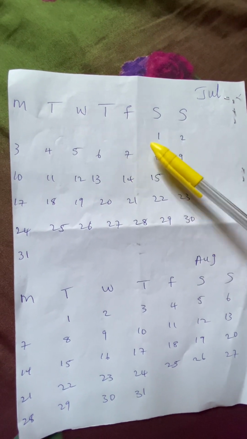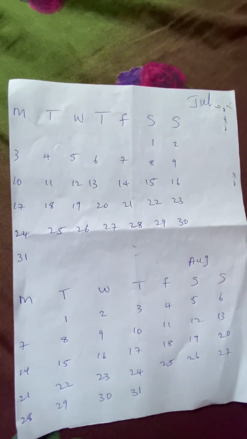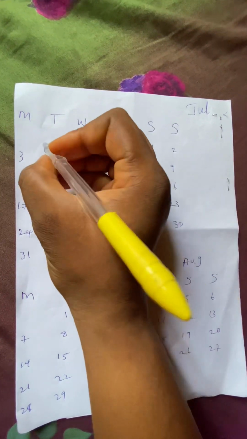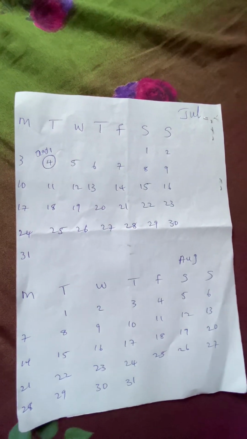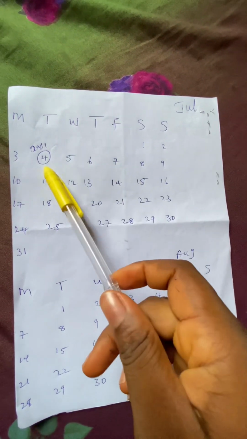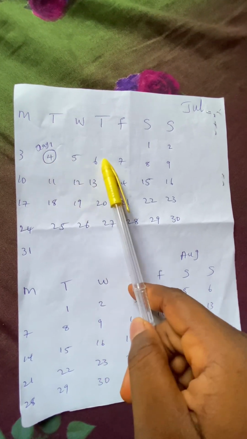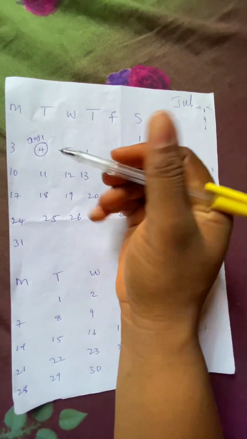So let's just say in the month of July, you saw your period on the 4th. You go to your calendar and circle the 4th. That 4th is your day 1. If you want to know how to calculate your cycle, this is how you do it. If you're the type that sees your period for 4 days, then it is 1, 2, 3, 4, right? This is your day 1.